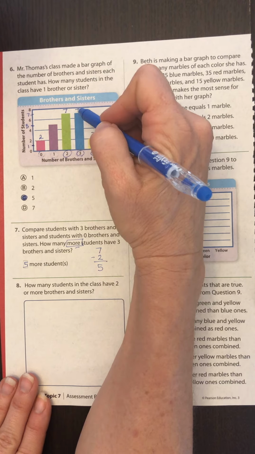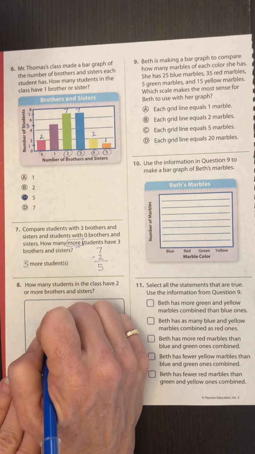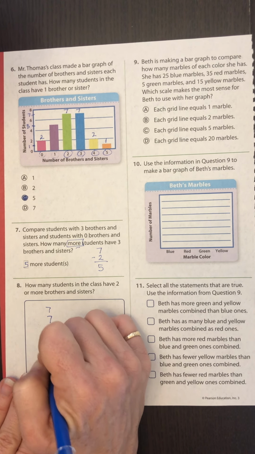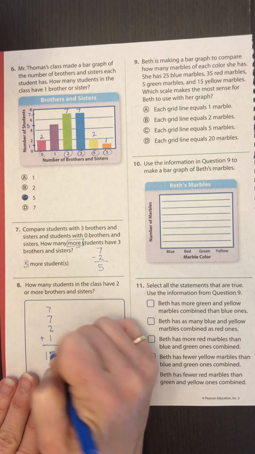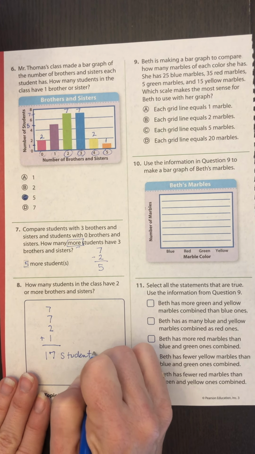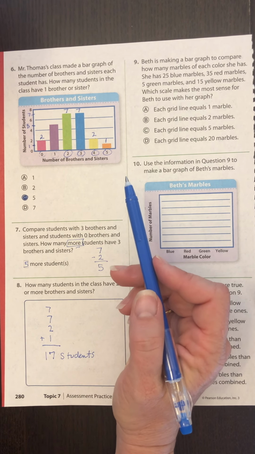So 7 plus 7 is 14, 15, 16, 17. We're adding 7 plus 2 plus 1 to get 17 students have 2 or more brothers and sisters.